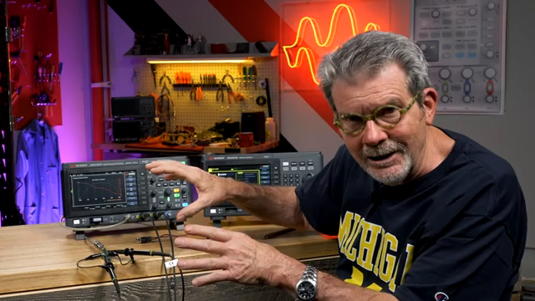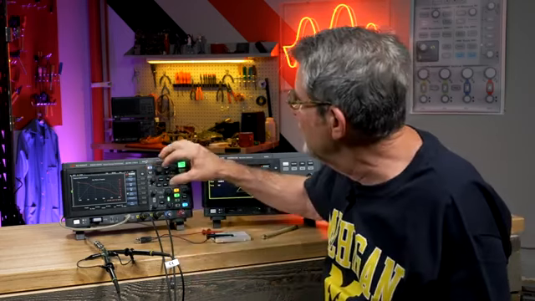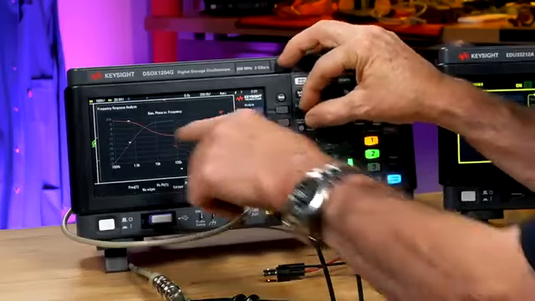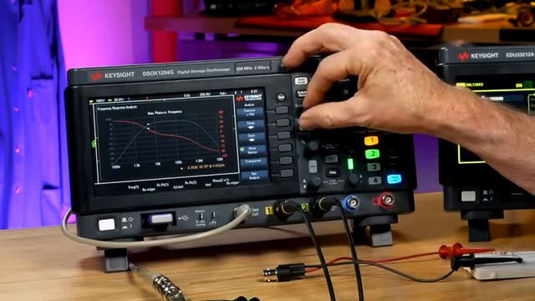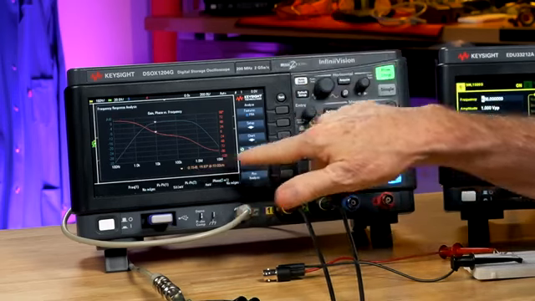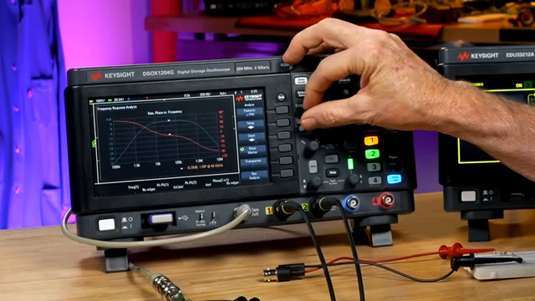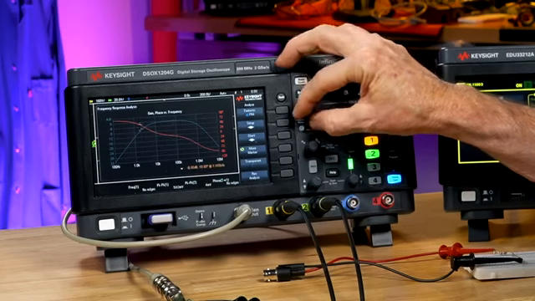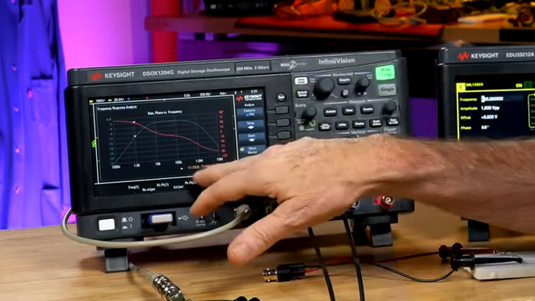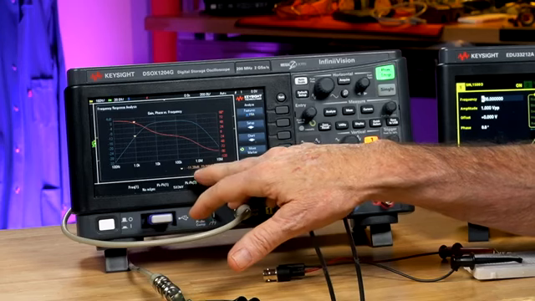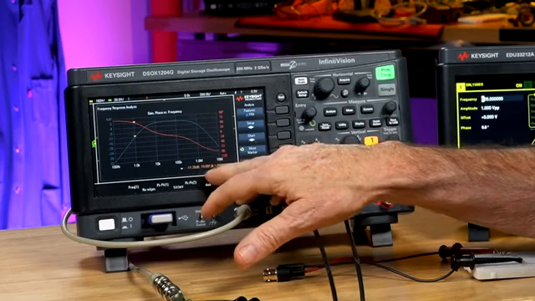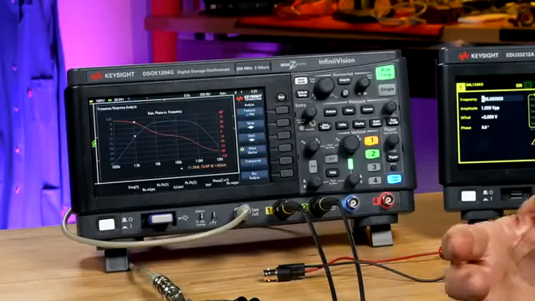And then we have dedicated markers for the Bode plot. That's these orange triangles where you can measure, and it reads out down here what the gain and phase is at any particular frequency. So for instance, right here it says minus 11.4 dB, 73 degrees at 1 kilohertz.